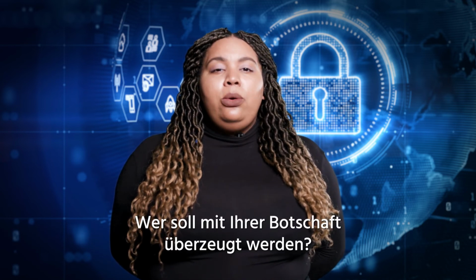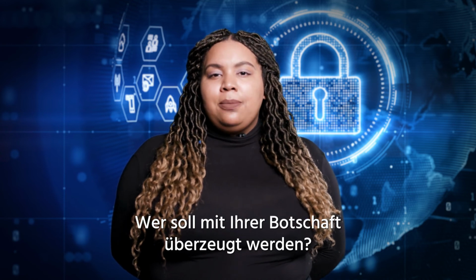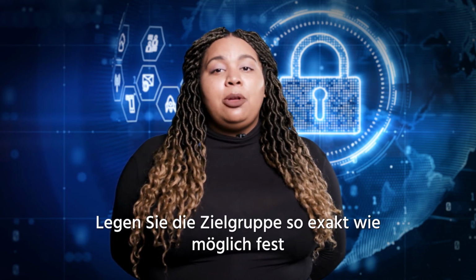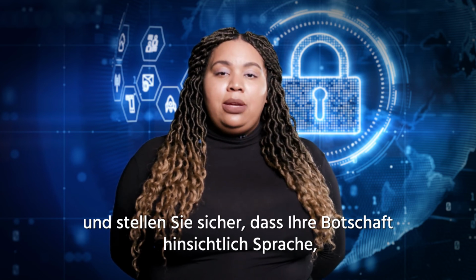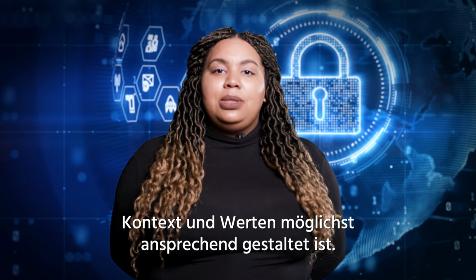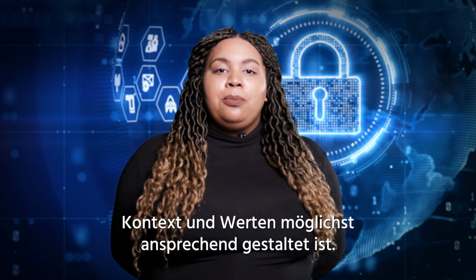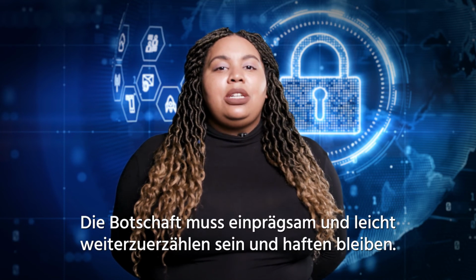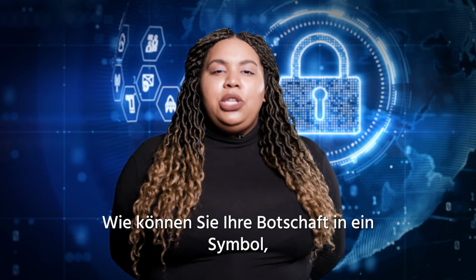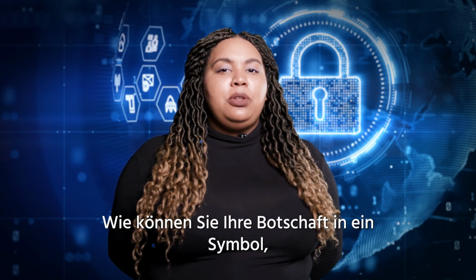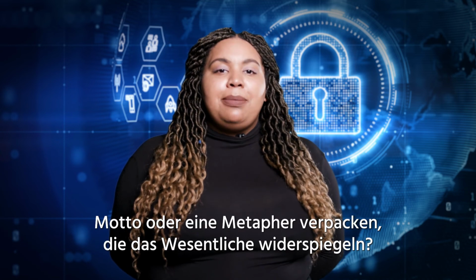A, accessible to the audience. Who is your message trying to persuade? Be as specific as possible about the audience and ensure that the message is crafted in terms of language, context, and values that will be appealing to them. M, memorable. The message has got to be memorable, easy to spread, and sticky. How can you encapsulate your message in a symbol, slogan, or metaphor that captures the essence?